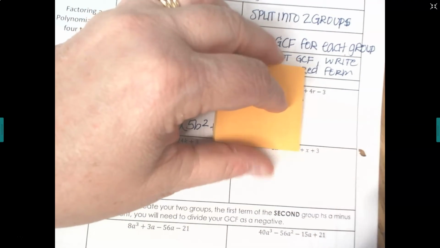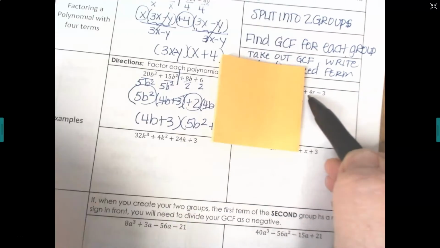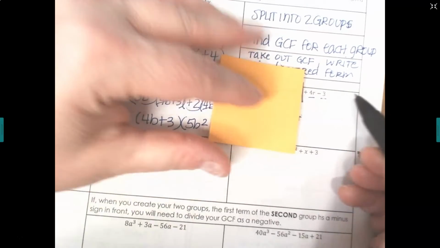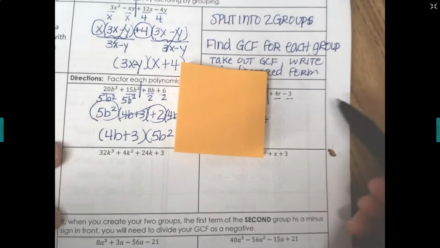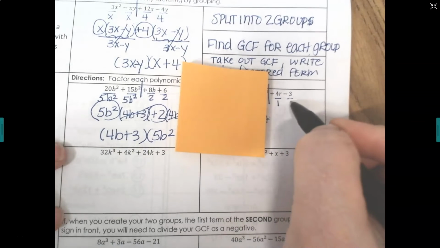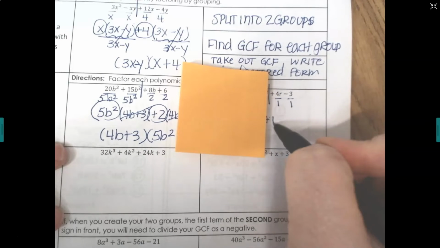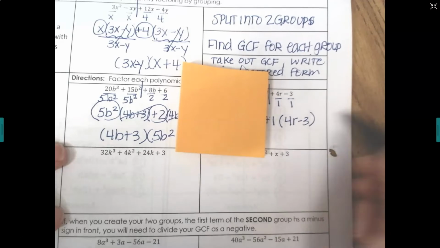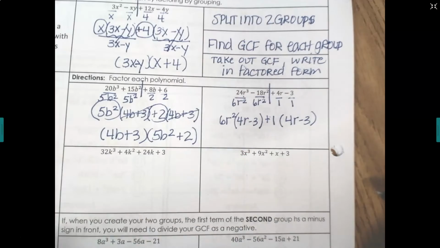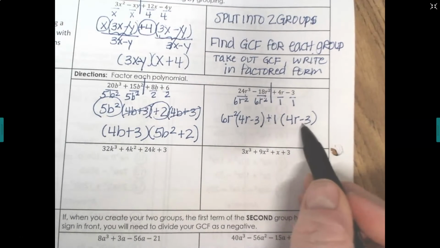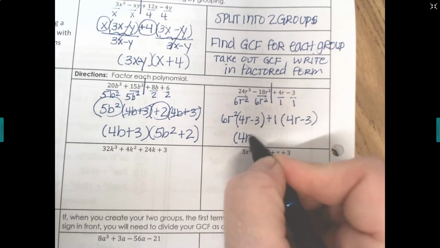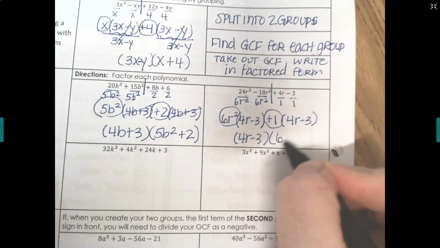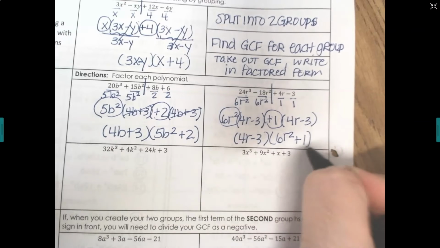Now we're going to go over to the right-hand side. The first term is positive, so you bring down your positive sign. 4r and negative 3 don't have any number in common other than 1. So I'm going to bring a positive 1 down, so nothing's going to change. 4r minus 3 is what's left over when I take out a 1. And when I look, my 2 parentheses match, so my GCF is 4r minus 3. And what's left over for the other parenthesis is 6r squared plus 1.